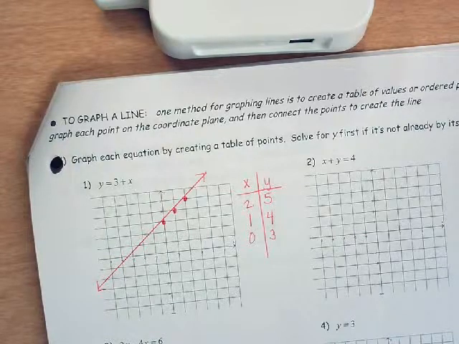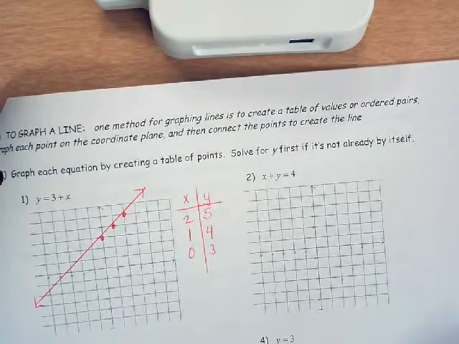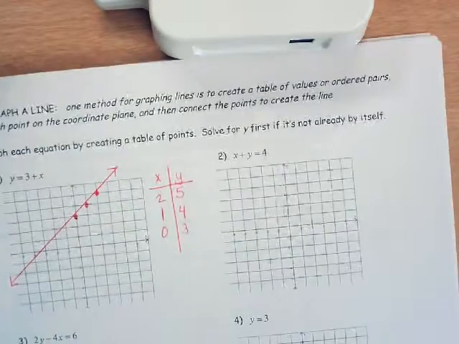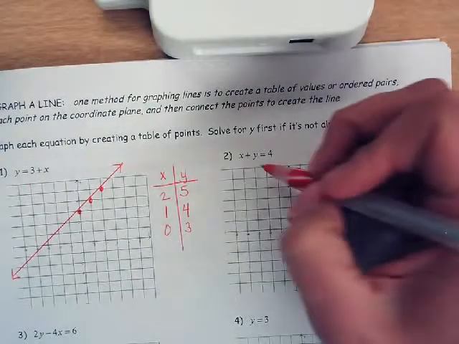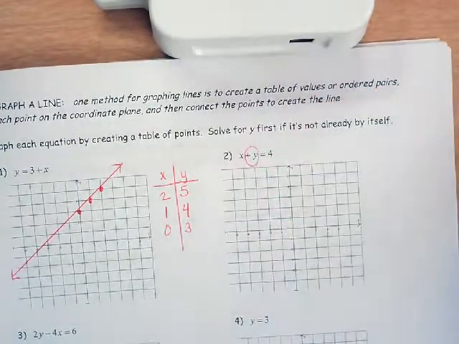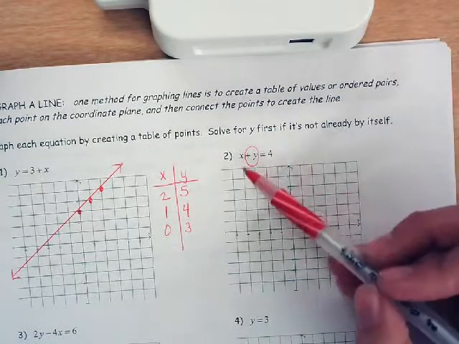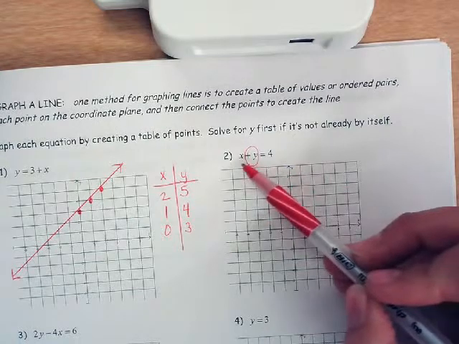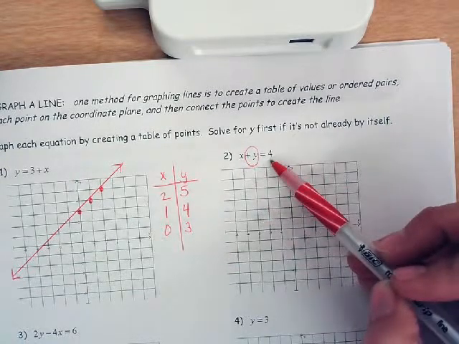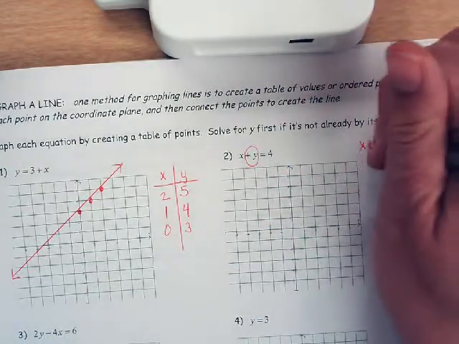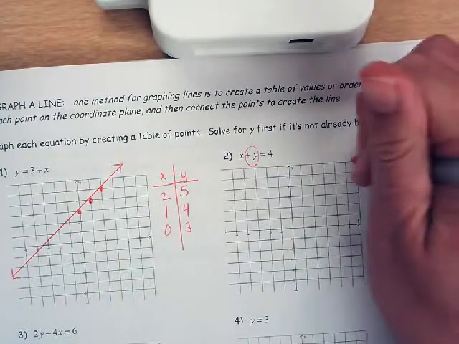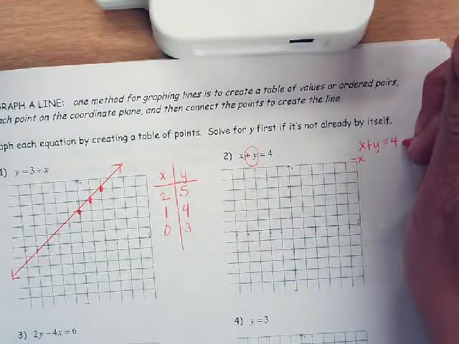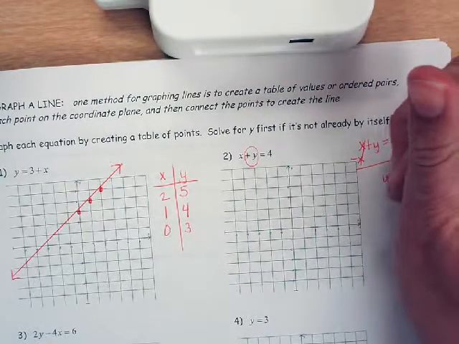Let's look at number 2. The first step is to get y by itself, and since y is not on a side all by itself, I need to get rid of anything else on that side or do the inverse operation. So since this is a positive x, I have x plus y, a positive x plus y. I'm going to subtract x from both sides. So let me rewrite this over here. I'm going to subtract x. Now I can't subtract x from 4, so I'm just going to put it out here. And I get y equals 4 minus x.